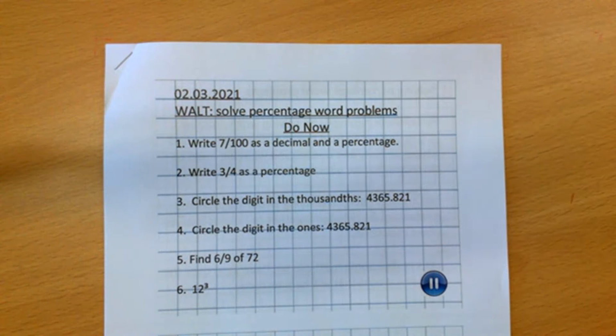Do you have your pencil and paper ready? Are you somewhere quiet where you can concentrate? Fantastic. So I would like you now to continue with your do now. Pause the video and then when you're ready, unpause for the answers.